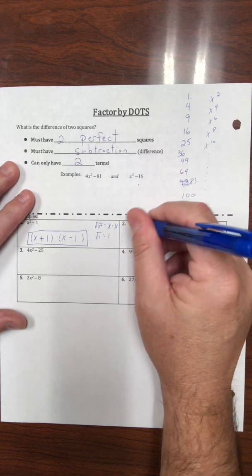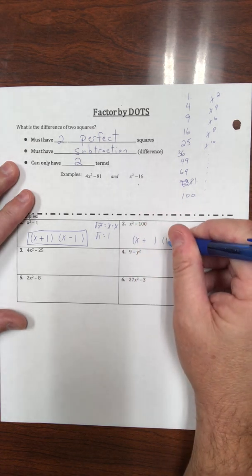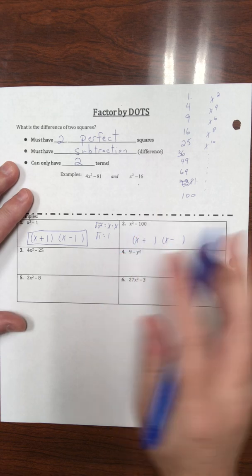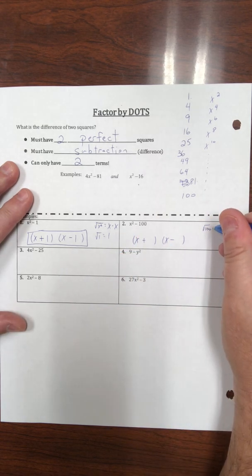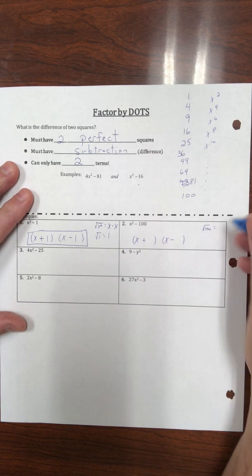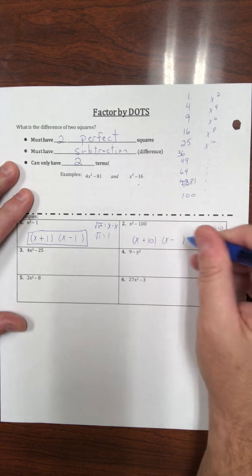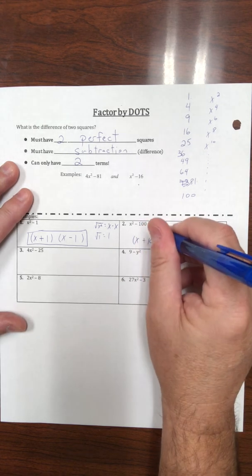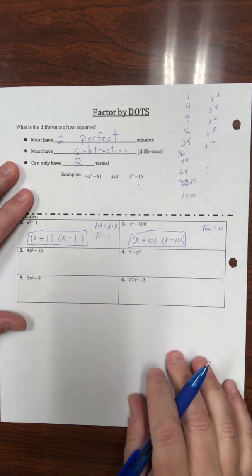Well, we already know what the square root of x squared is. It's x. And then the square root of 100. What is multiplied by itself to give you 100? Well, the answer would be 10. So that's plus 10, and that's minus 10. And that's it, we're done.